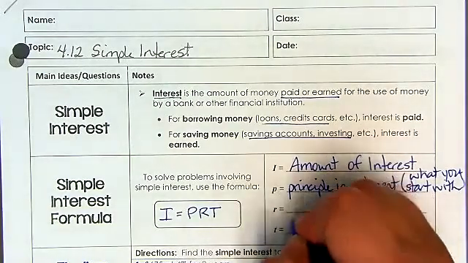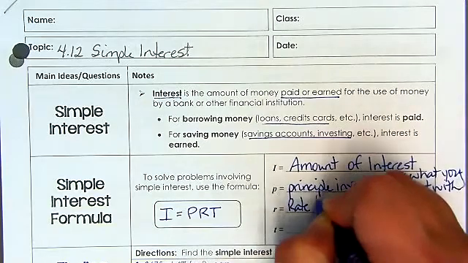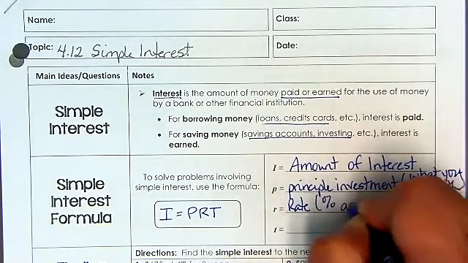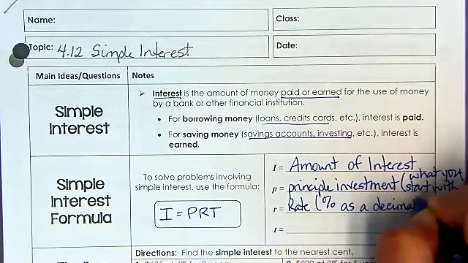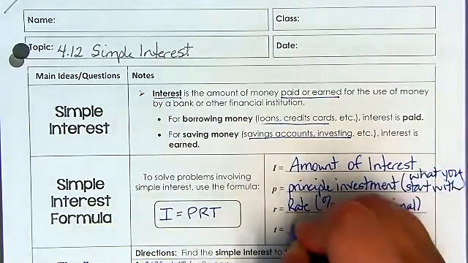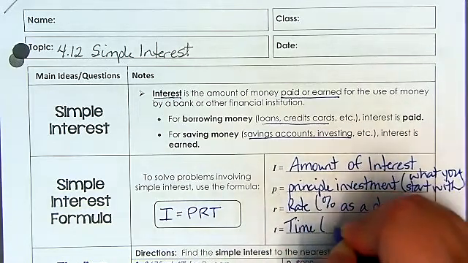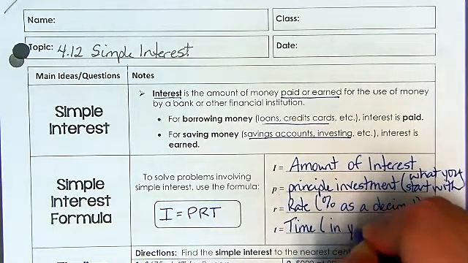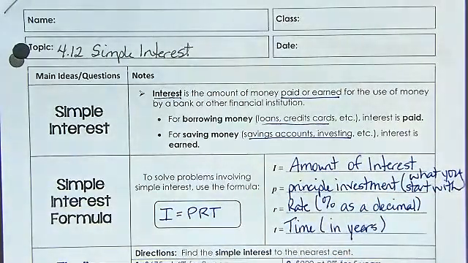The R is your rate, which is the percent as a decimal. And the T is time, but it's always in years. So if it gives you months, you have to convert it to years.